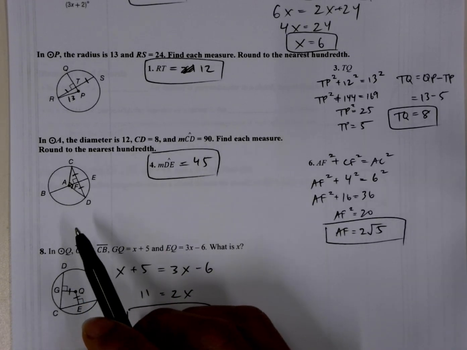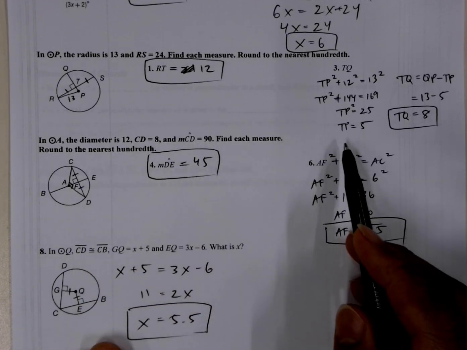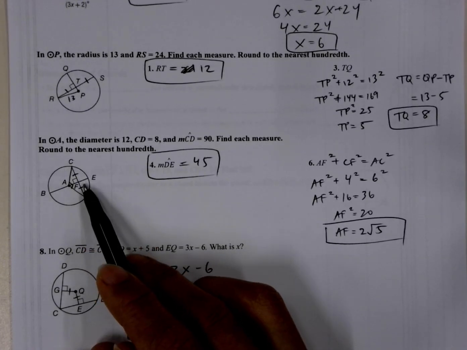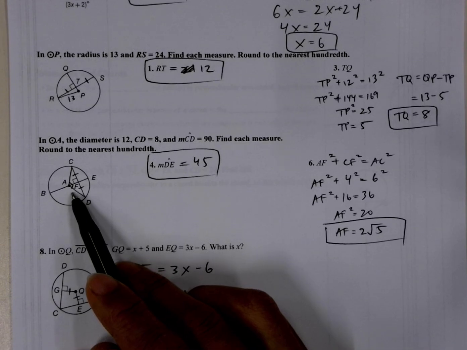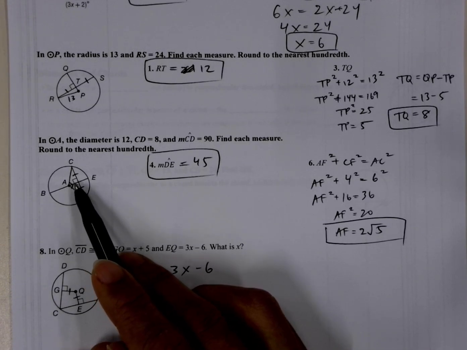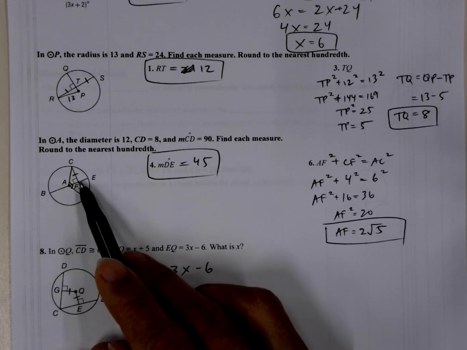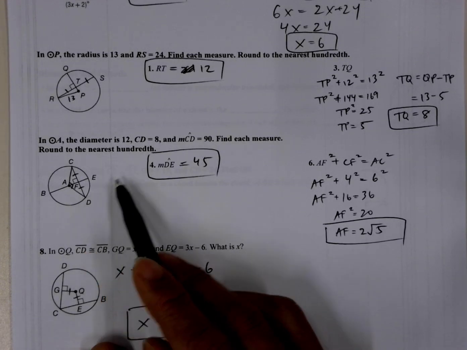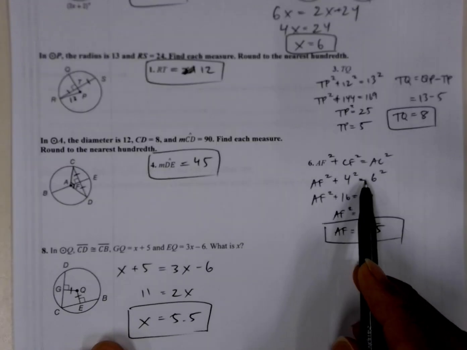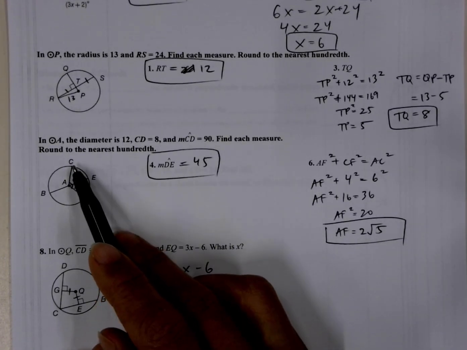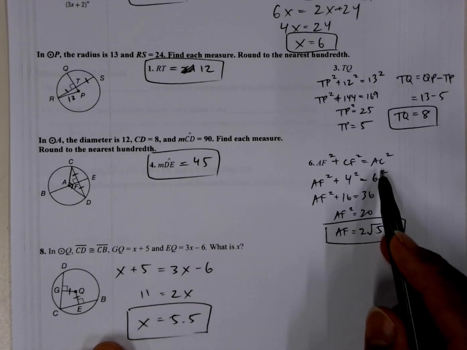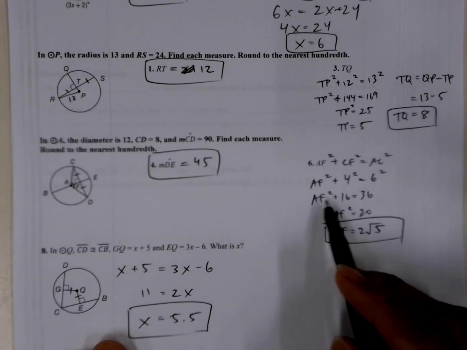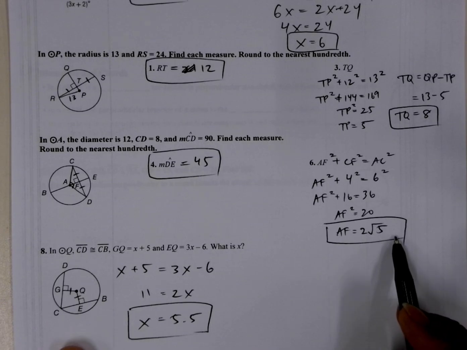So how can we do that? Well, we can do Pythagorean theorem. So it's AF leg squared plus CF leg squared is equal to AC hypotenuse squared. And we know AF. No, we don't know AF. We know CF because that's half of CD, so it's going to be 4 squared, is equal to CA, we also know, because that's the radius, and radius is half of the diameter, so that's going to be 6 squared. We solve for AF, and we get 2 square root 5.